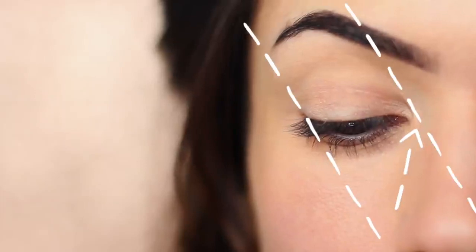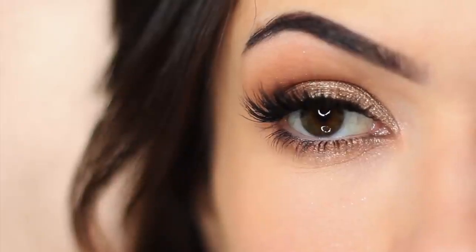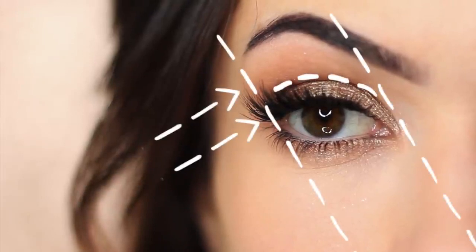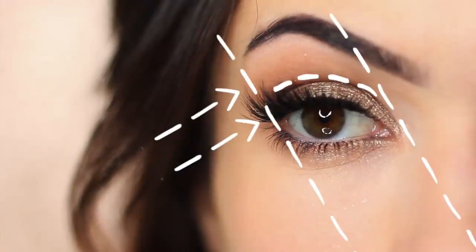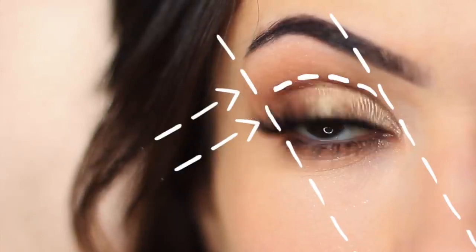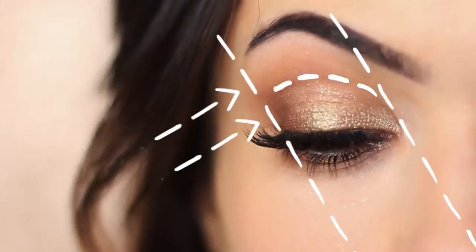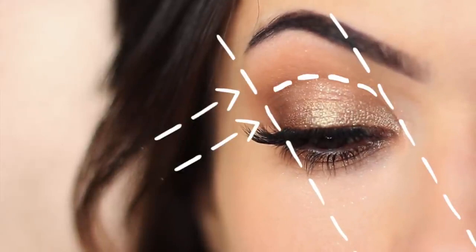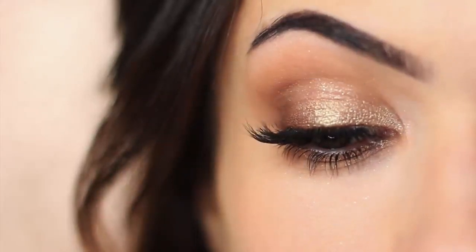Keeping the eyeshadows between these 2 points is going to create a nice basic look. As you can see here, the eyeshadows are in between these 2 imaginary lines. They're following the angle and the shape to better complement the eye shape. So let's use this theory and adjust it for close-set eyes.